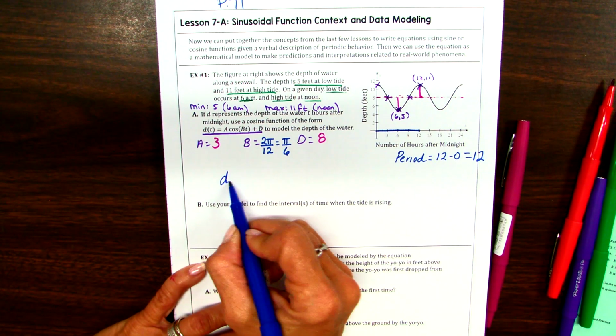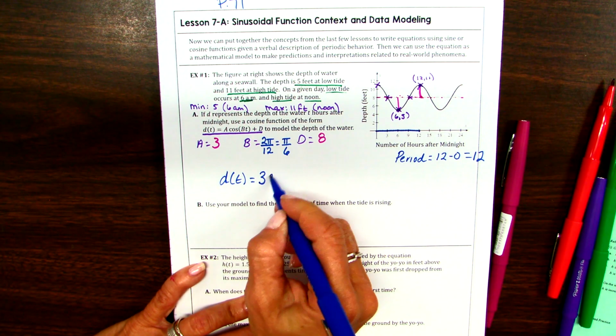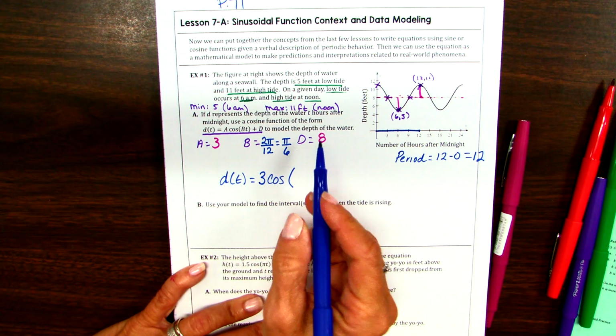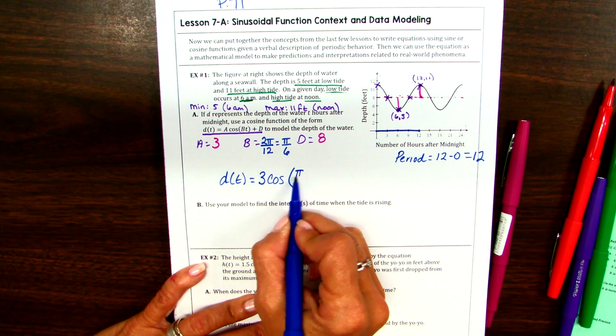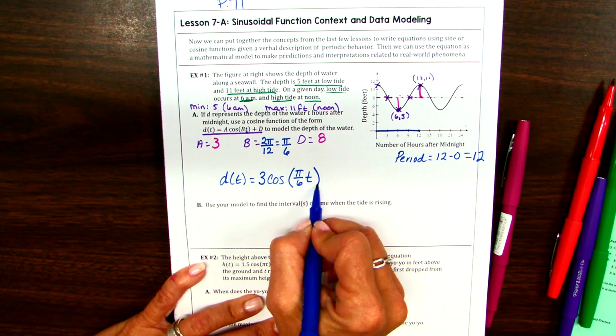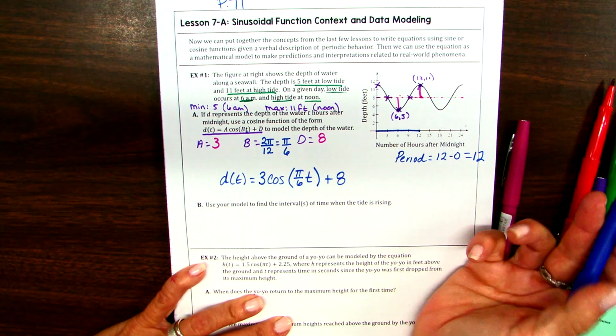So D of t equals the A cosine. There's only one number going into parentheses, so I'm not going to bother with brackets. Pi over 6. I'm just using the letters they have. Okay. So that's the equation that models this graph.